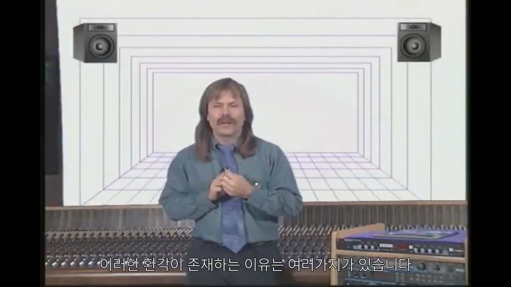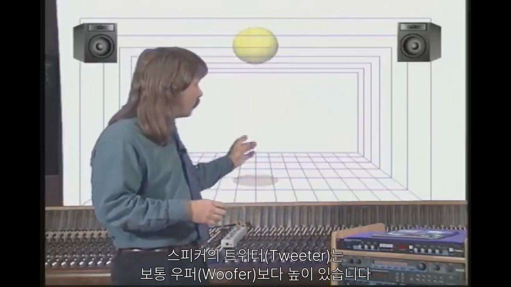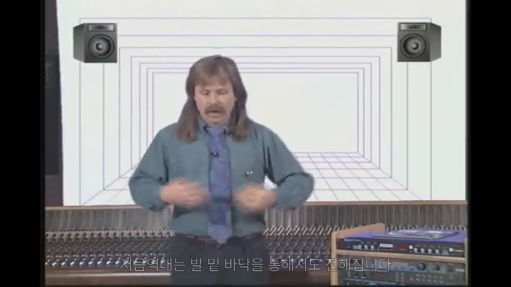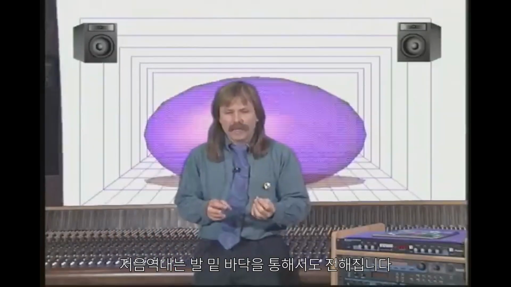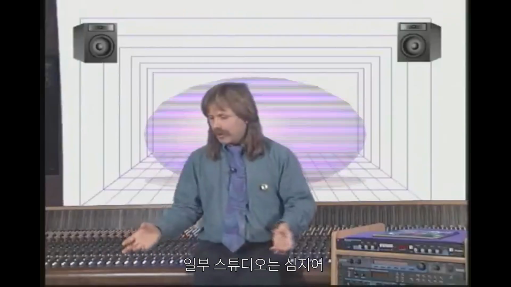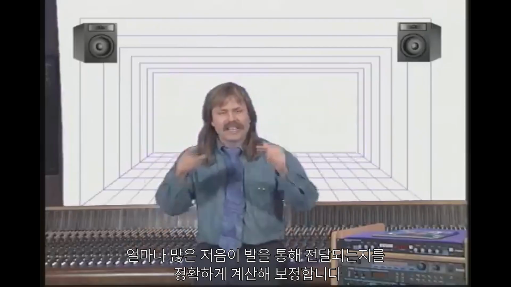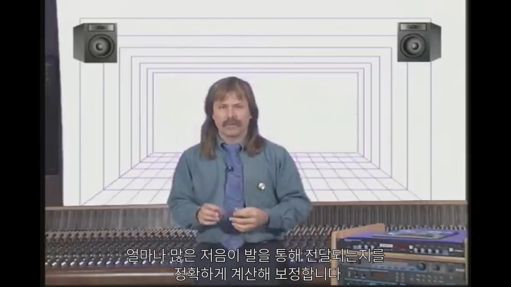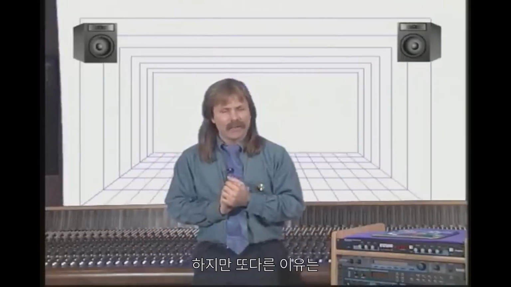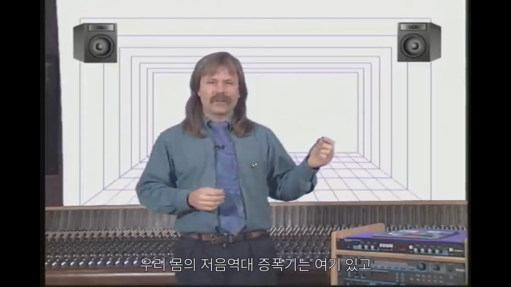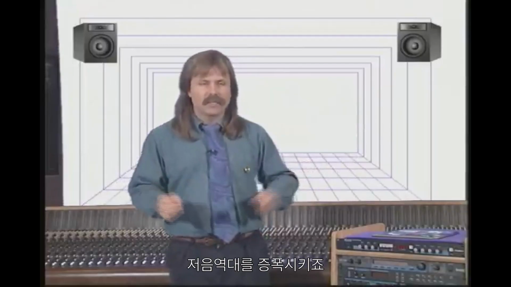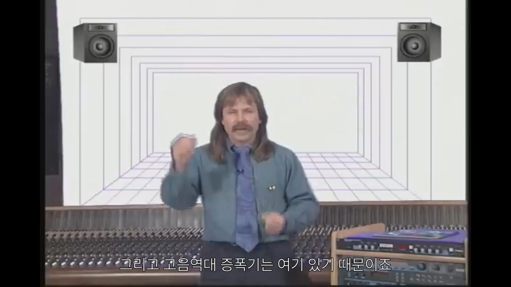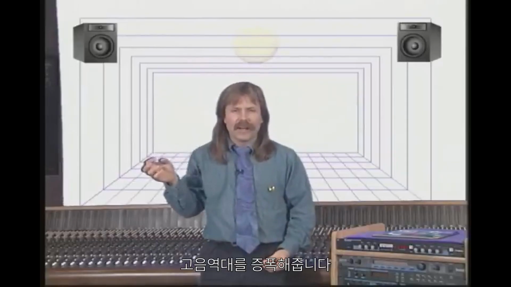There are a number of reasons why this illusion exists. First of all, tweeters are often higher than woofers. But also, low frequencies come through the floor to your feet. High frequencies never come through the floor. Some studios are even calibrated as to exactly how many low frequencies come through to your feet. Another reason, though, is that we've got a low frequency resonator here, boosting the low frequencies, and we've got a high frequency resonator here, boosting the high frequencies.